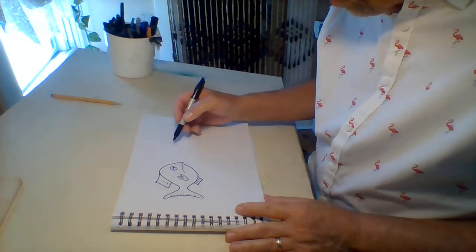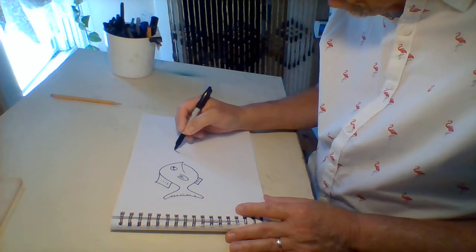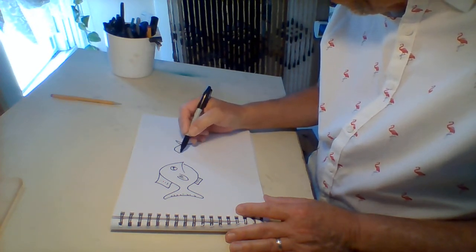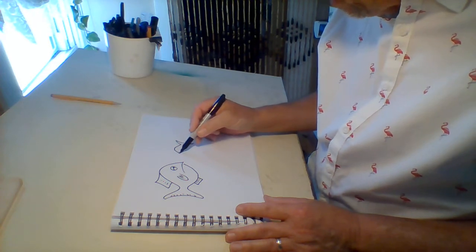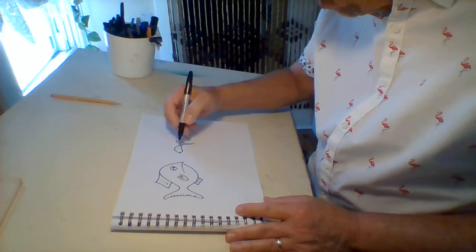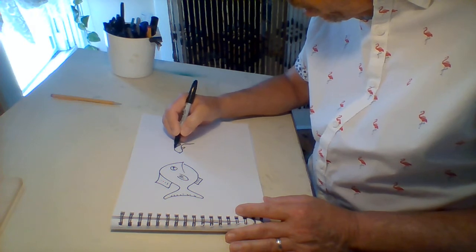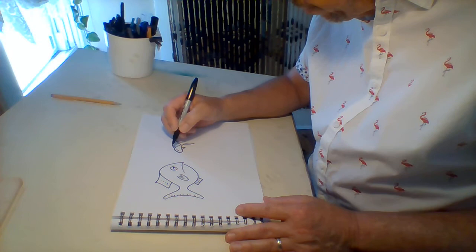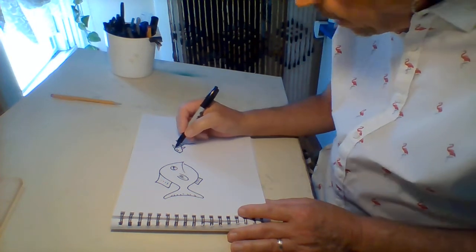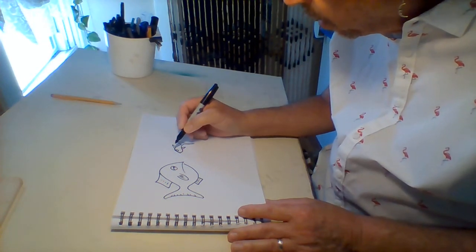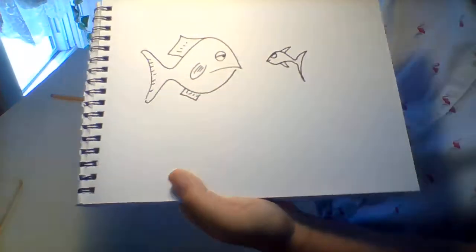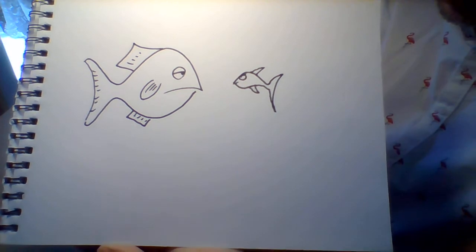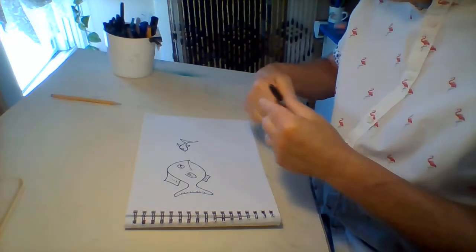And now here's another fish. And this fish is really small, but he has an attitude. And you can see it there, I made him look a little angry. So what would he be angry about?